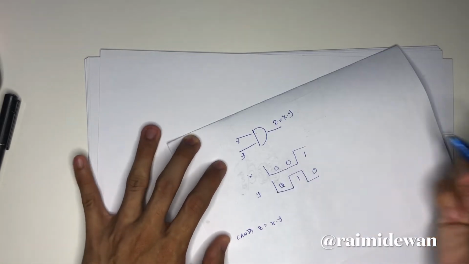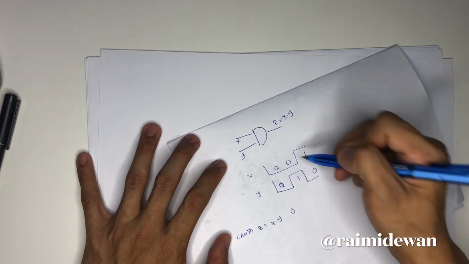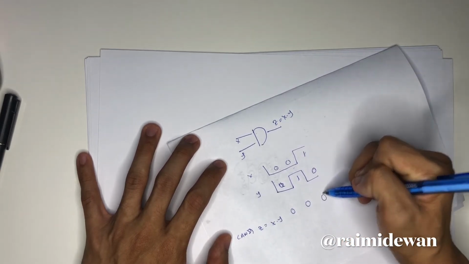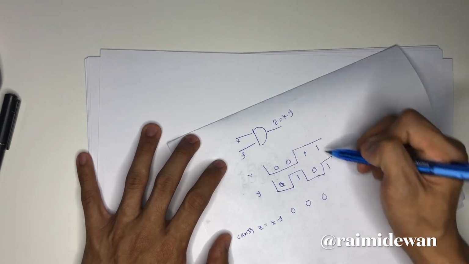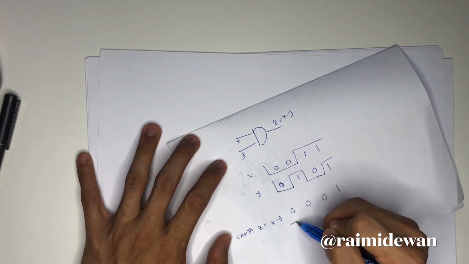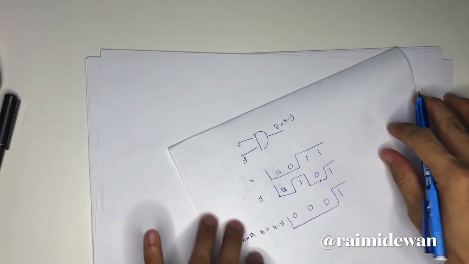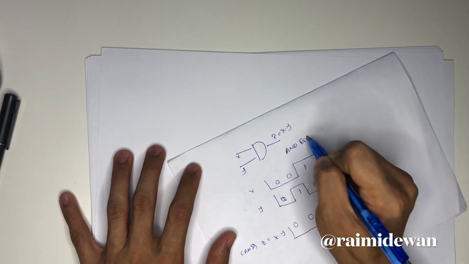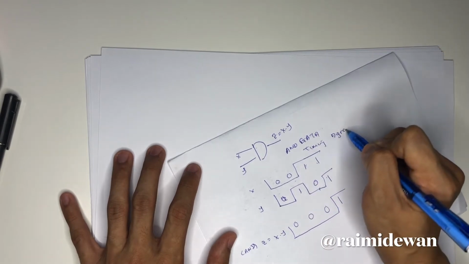So 0 0 you get 0, right? 0 1 you get 0, 1 0 you get 0. But if we increase this one to 1 and this one to 1, then 1 times 1 you get 1. So your timing diagram will look like this. This is the timing diagram of the AND gate.